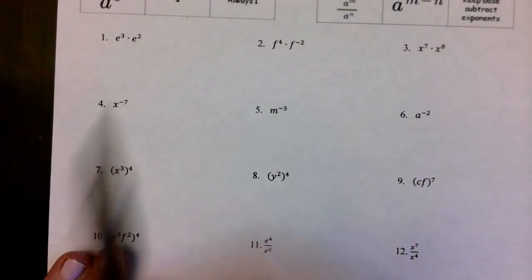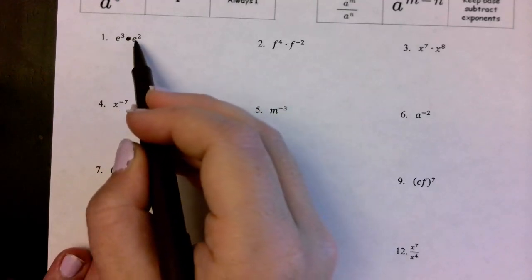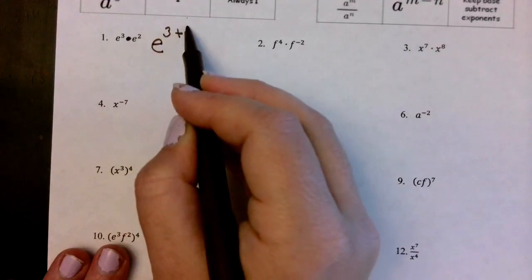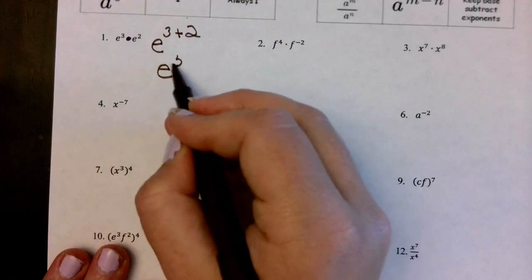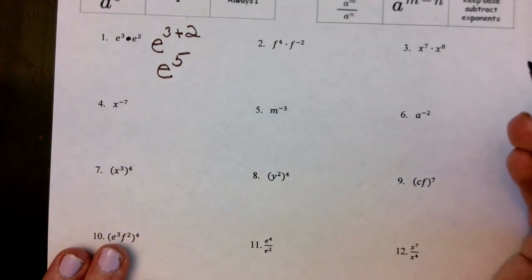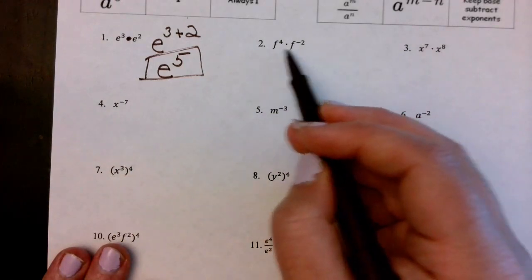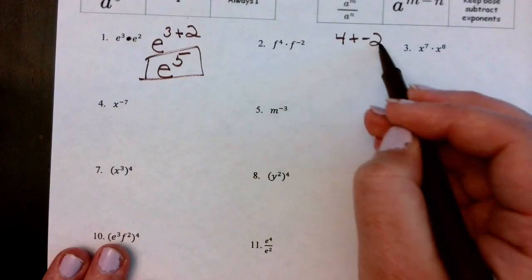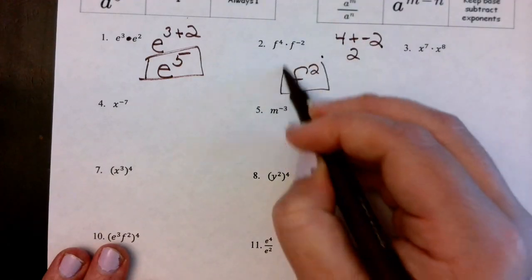Alright, so if we look at our first example, e cubed times e squared. And we just talked about if they multiply, we're actually going to add our exponents. So that's going to be e to the third plus 2. 3 plus 2 is 5. This would be my simplified expression. Same thing here, same base of f. So 4 plus a negative 2 would get me a positive 2, so my final answer is just x squared.